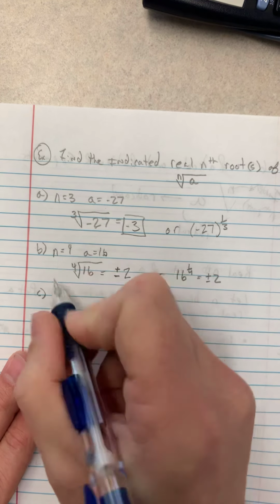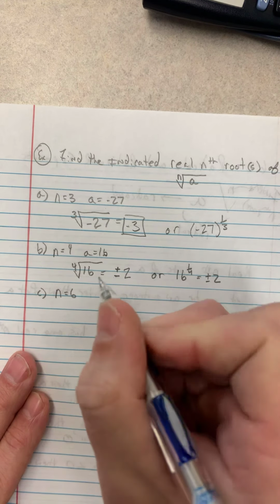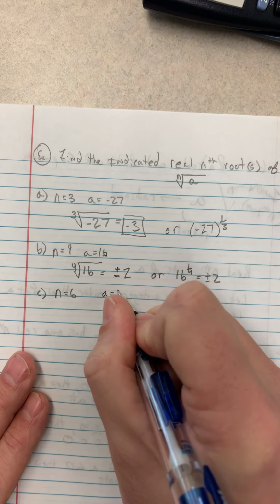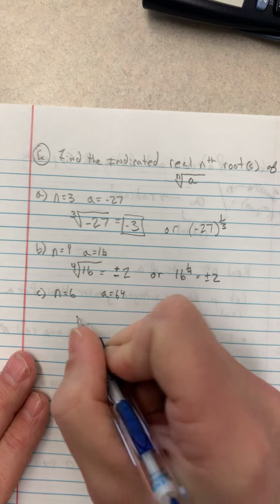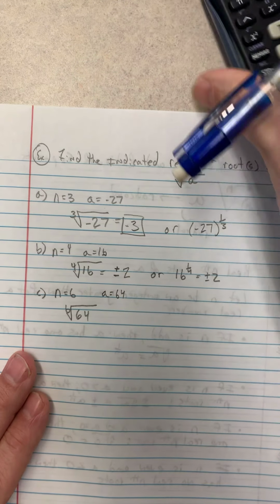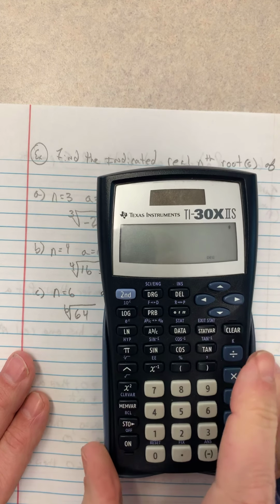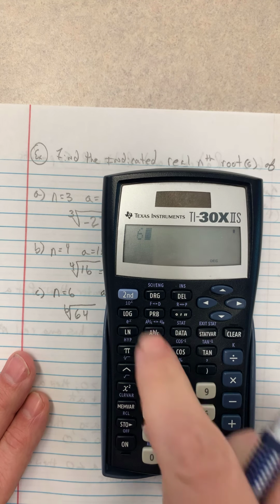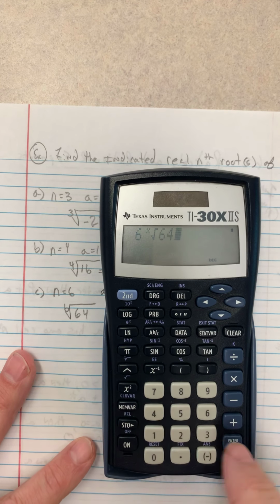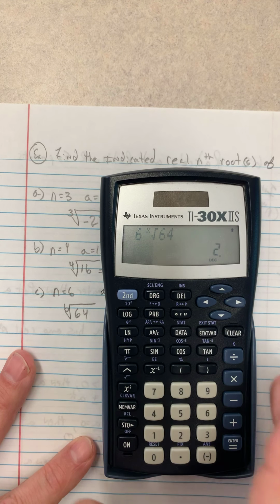If I look at C, if I have an n of 6, again, another even root, and an a that's equal to 64, this would be the 6th root of 64. And if I don't know that the 6th root of 64 is 2, I would put in 6, second, 6th root of 64, and it tells me it's 2.